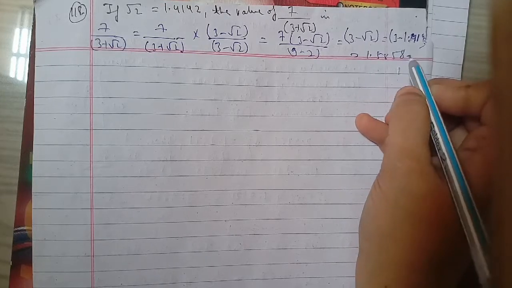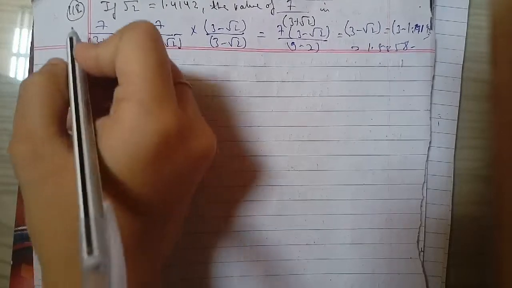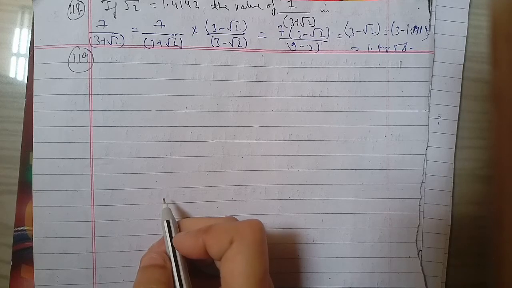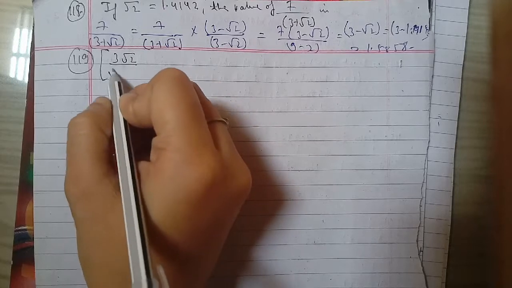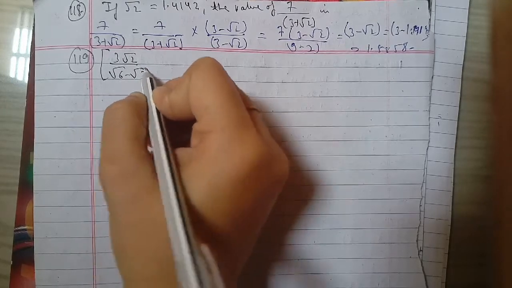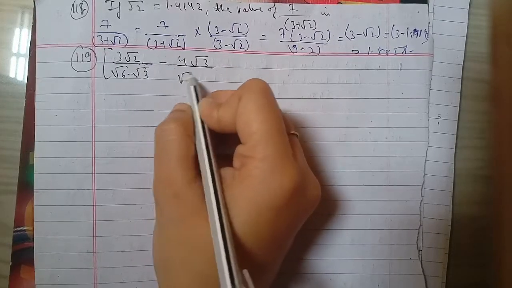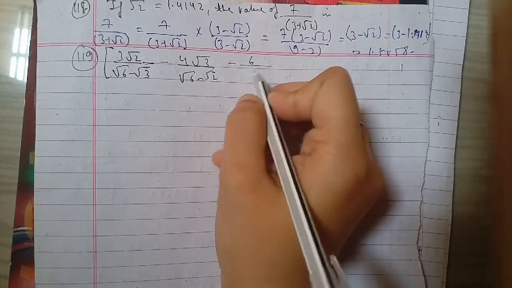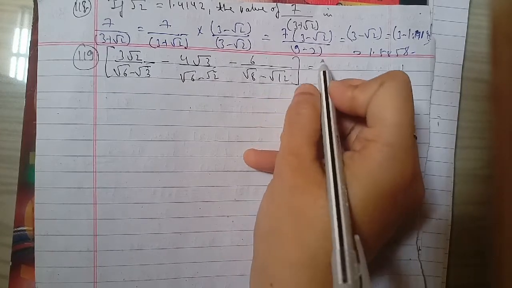Now we'll go ahead with another new question, that is the 119th question of the session, which is also an important one here. The question is 3 under root 2 upon under root 6 minus under root 3 minus 4 under root 3 upon under root 6 minus under root 2 minus 6 upon under root 8 minus under root 12 equals question mark, and this has been asked in your RRB examination paper as well.